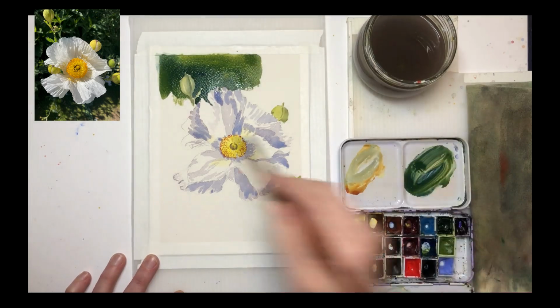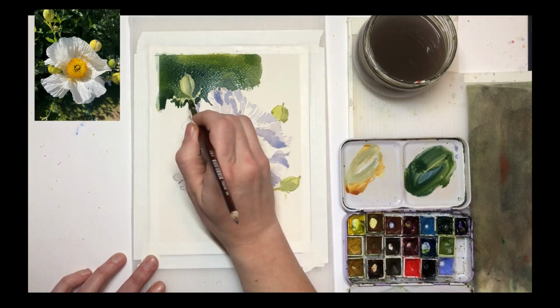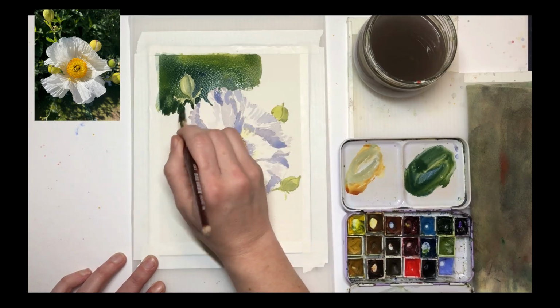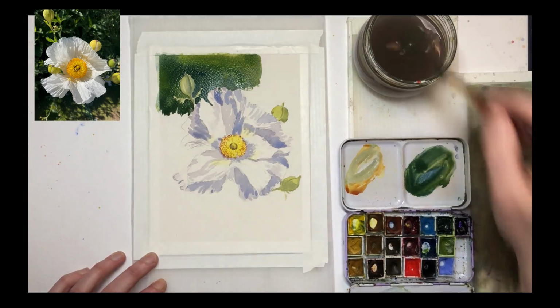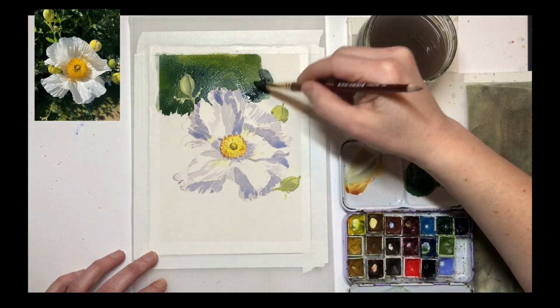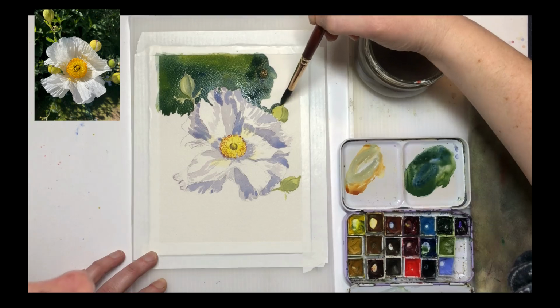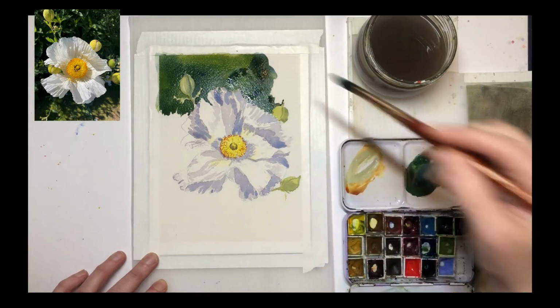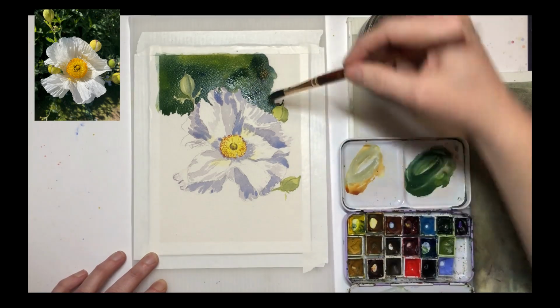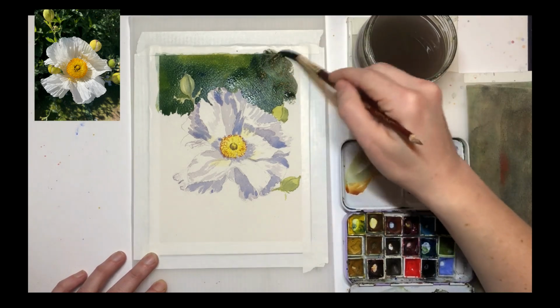If you are not as confident painting around edges like this, you certainly could do your drawing, use masking fluid to cover all the flower and buds, and you could do a dark background first. That's a completely valid approach here. You could even paint the flower, let it dry completely, and use masking fluid on top. I don't ever do that, but you could.